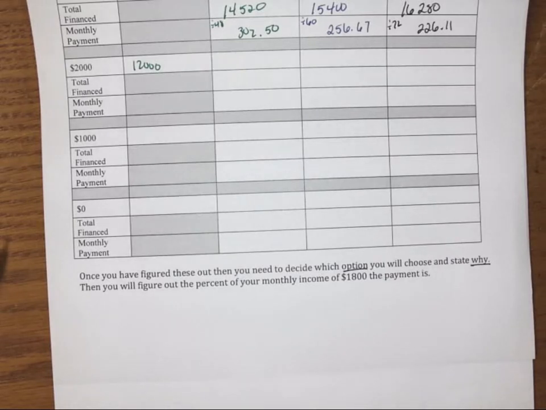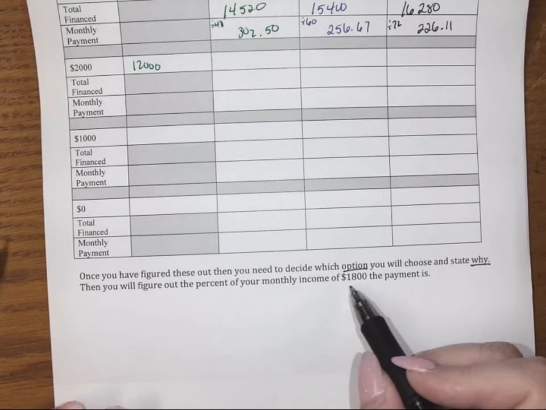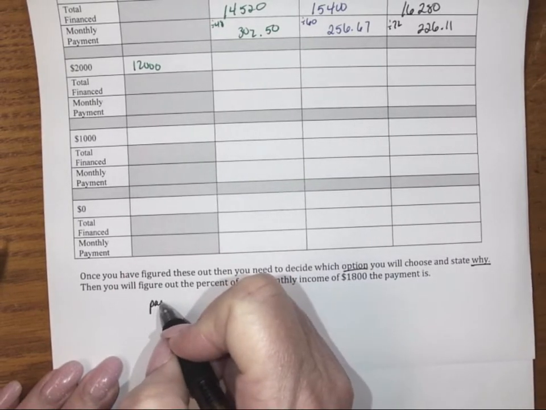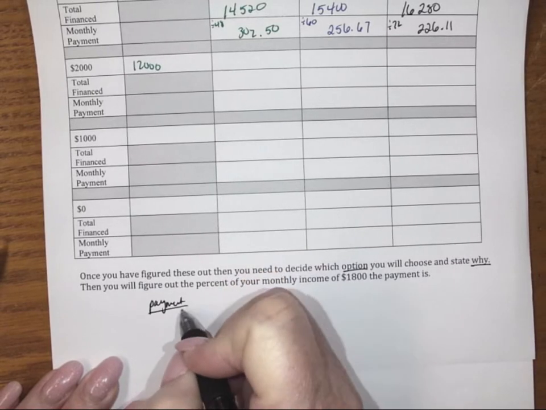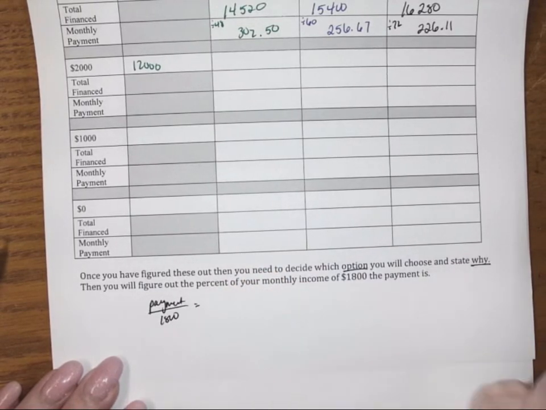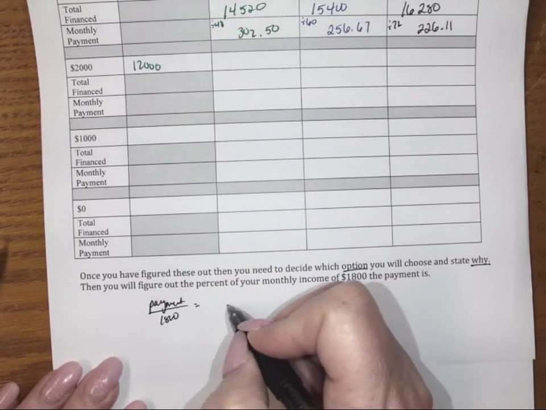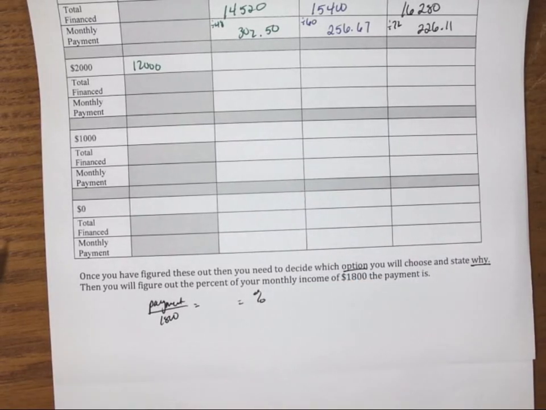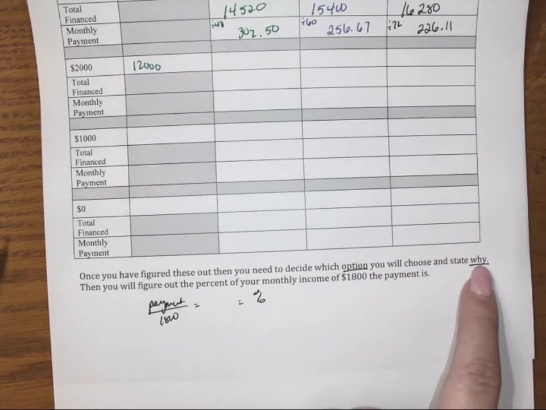So your monthly income of $1,800, you're going to figure out your payment divided by the 1,800 is going to get you the percent you need. So you're going to get a decimal, and then you need to change it to a percent by moving the decimal place over. Don't forget to tell me which option, and make sure you tell me why.